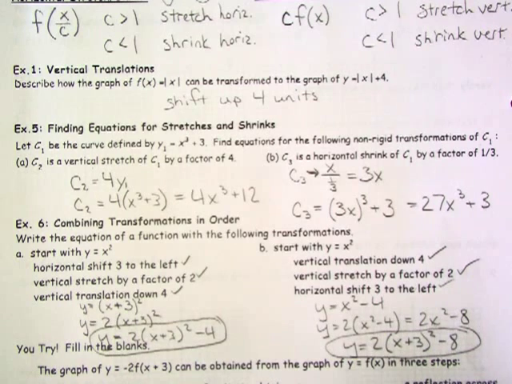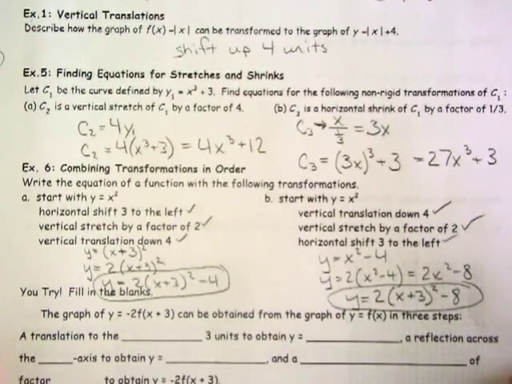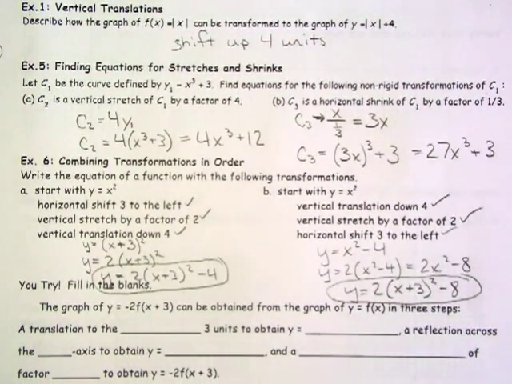Okay, I want you to take a moment, hit pause right now, and try and fill in the blanks that are below. Decide what translations happened from the basic parent function. We don't know what it is, it just tells us f of x, so it's some function, and we want to figure out what happened. So you fill in those blanks, so pause now. Okay, hopefully you have it already filled in.